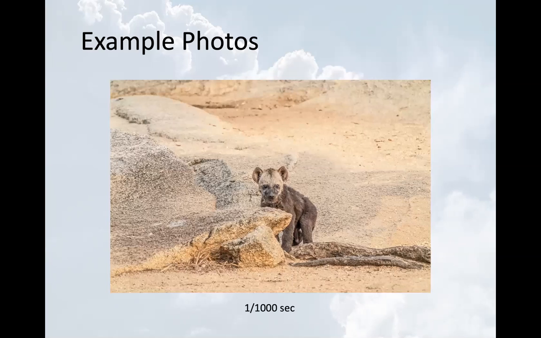Hyena. This is a baby hyena. It's cute and cuddly, despite being a hyena, I think. I did it at 1,000th because I thought baby hyenas are likely to run around just like baby children are. This one didn't. He just stood there, a bit frightened of all the tourists watching him. But I took it at 1,000th, and this is what came out.